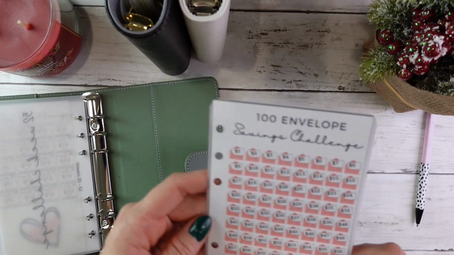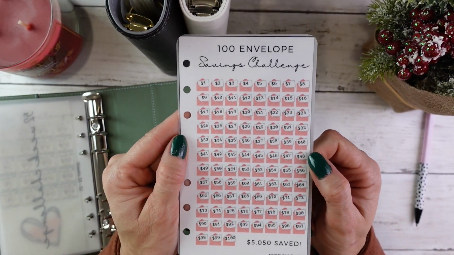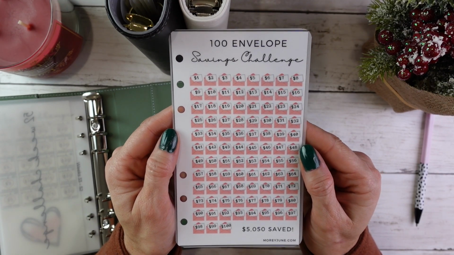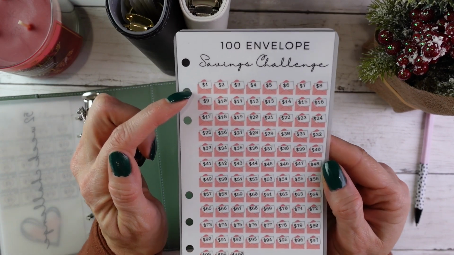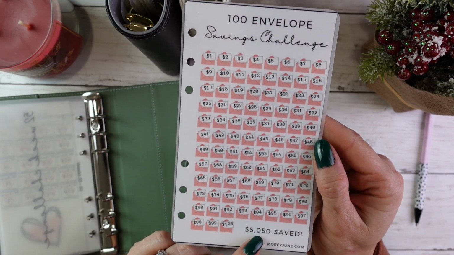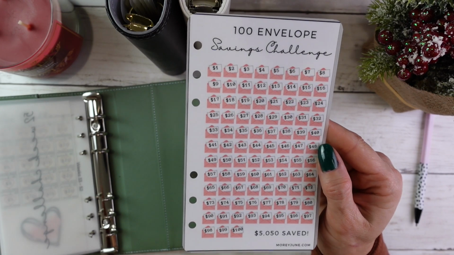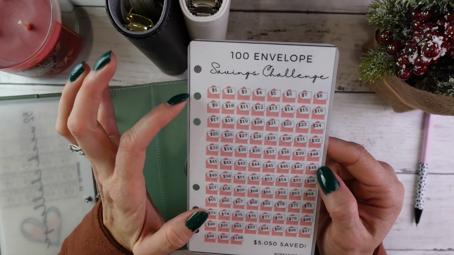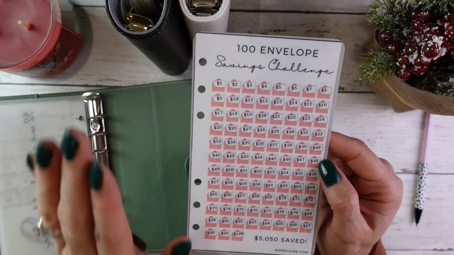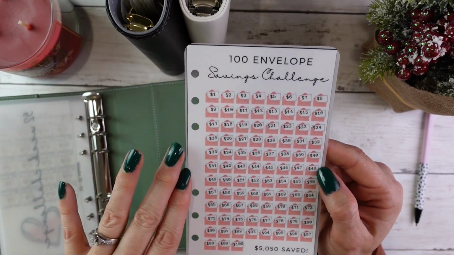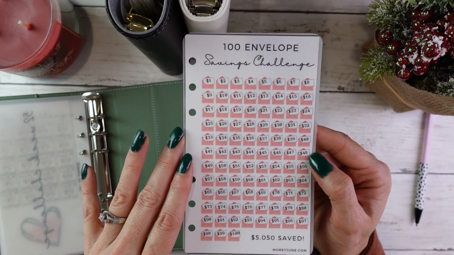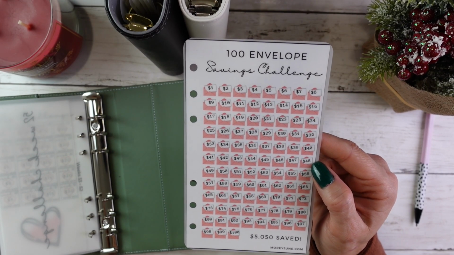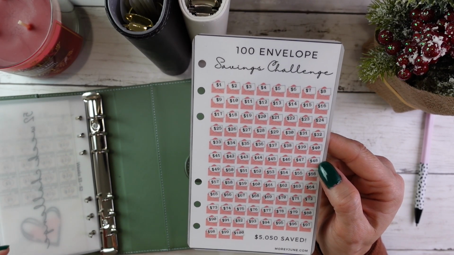The next one is the 100 envelope savings challenge. So this one, there's obviously little envelopes numbered 1 to 100, and at the end you will have saved $5,050. I'm still working on laminating all of the little envelopes that I have for this. So this is the tracker portion of this challenge, and then as soon as I finish the actual envelopes that I'll be putting the money in, I will show you guys that.